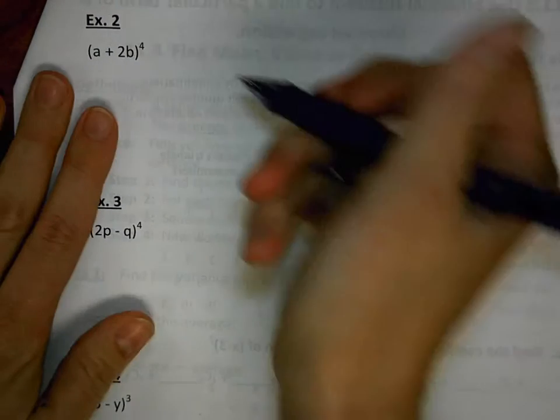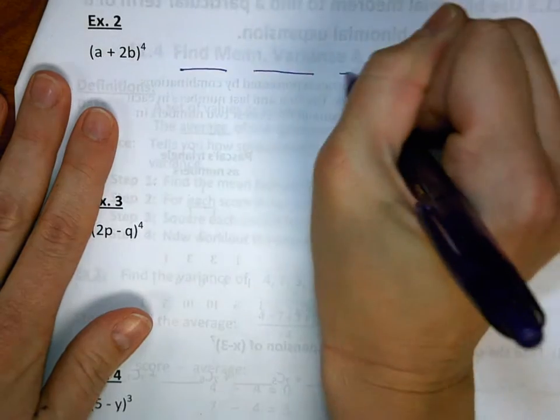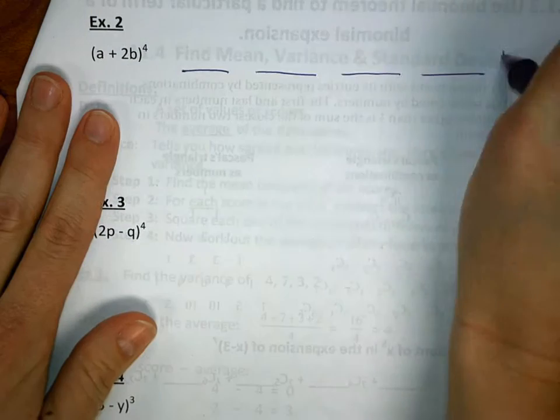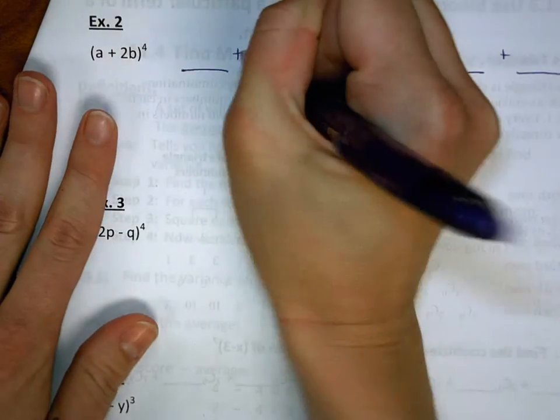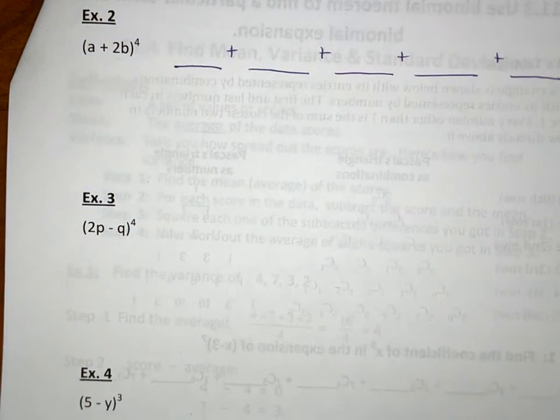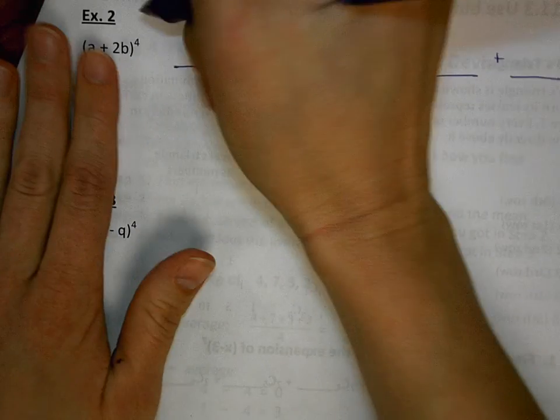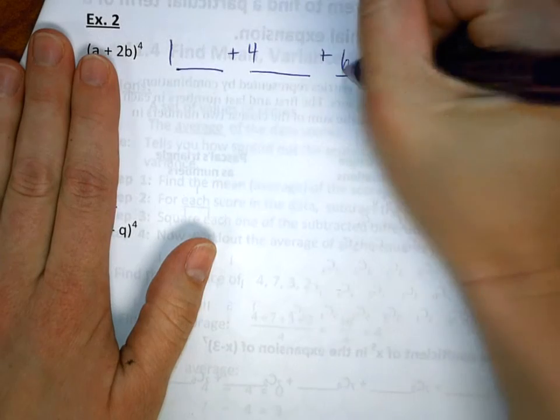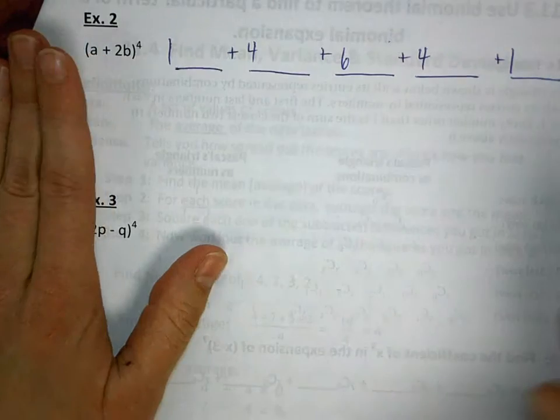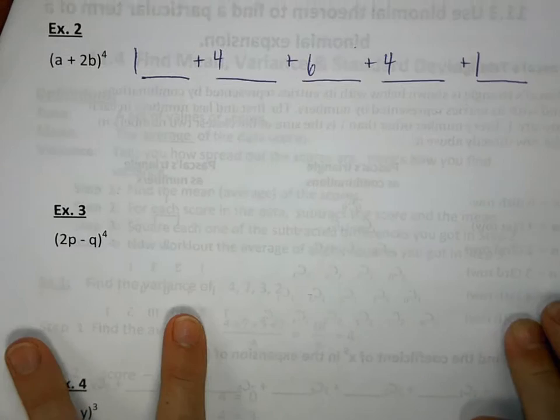How many spaces am I going to need? 5. Very good. 5. 1, 2, 3, 4, 5. How did you know that we needed 5 spaces? It's 4. 4 is your exponent, and you always have one more space than you have exponents. Good. Who remembers the numbers for the 4th row? 1, 4, 6, 4, 1 is correct.